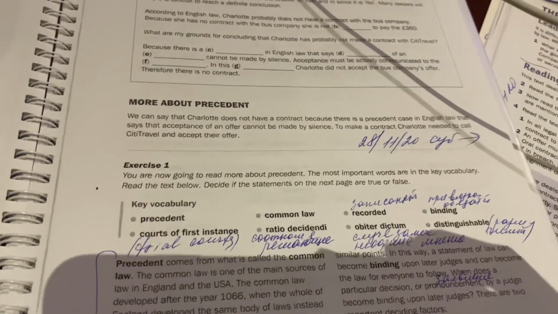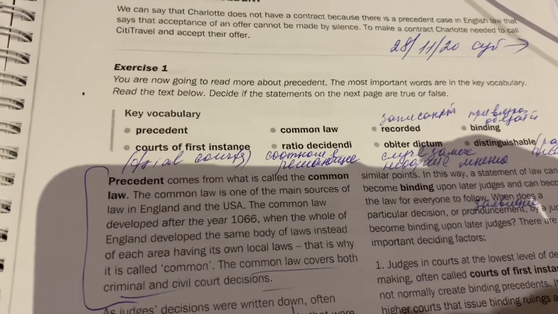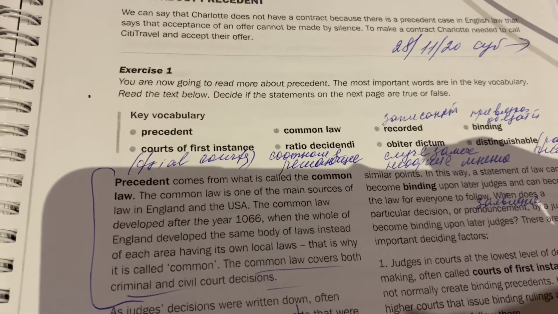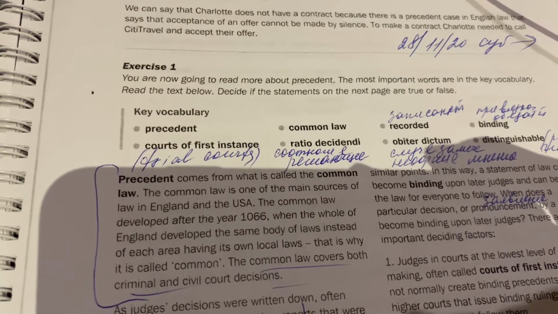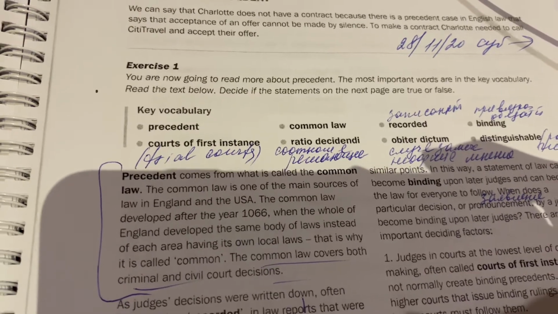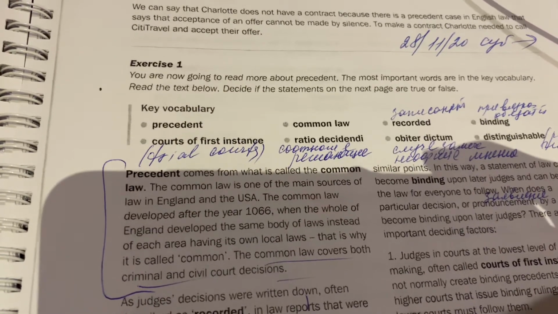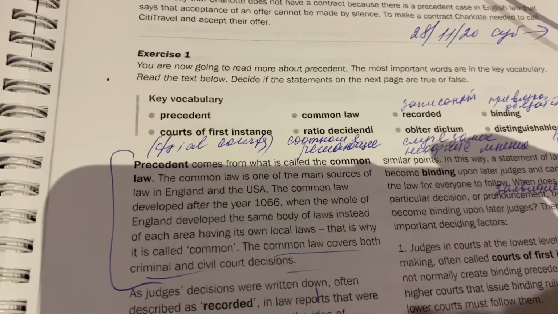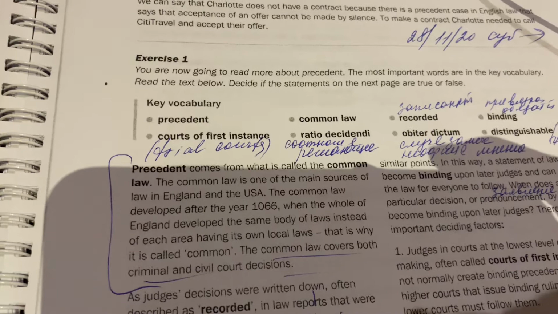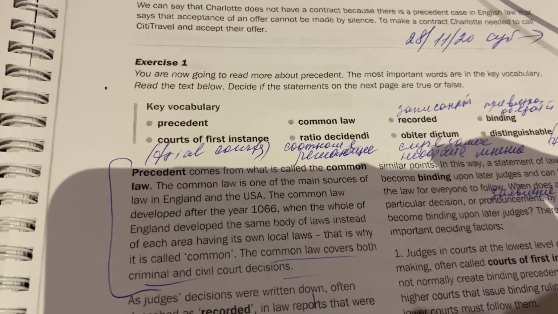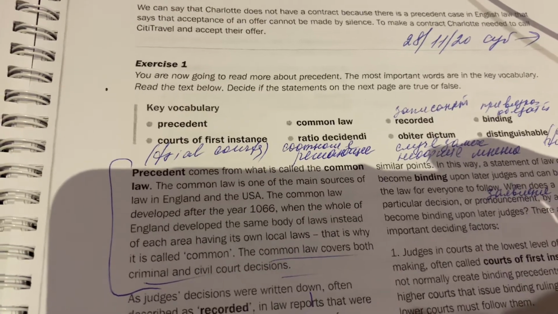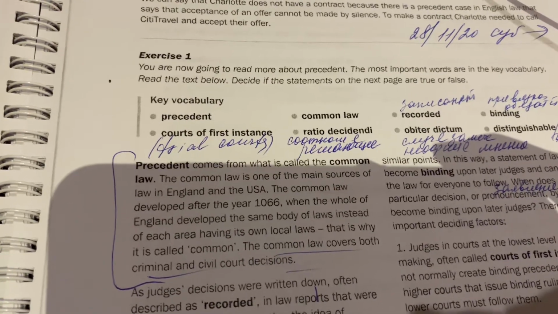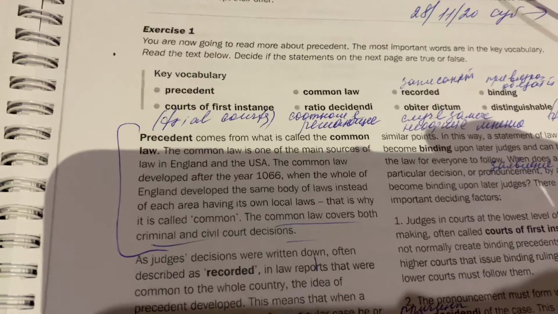More about precedent. Precedent comes from what is called the common law. The common law is one of the main sources of law in England and the USA. The common law developed after the year 1066, when the whole of England developed the same body of laws instead of each area having its own local laws. That is why it is called common. The common law covers both criminal and civil court decisions.